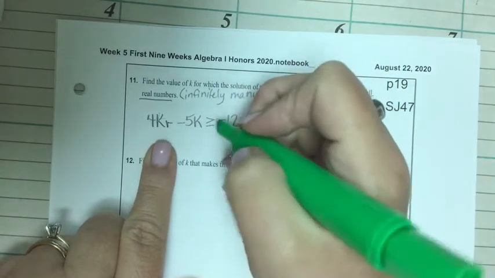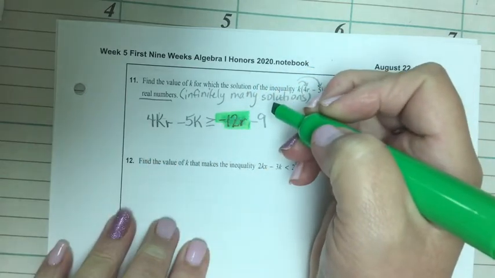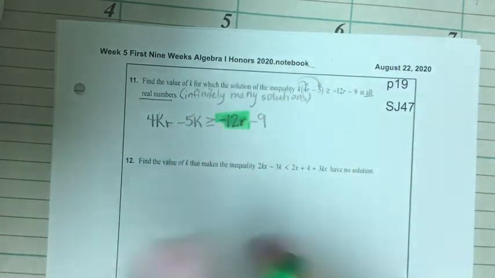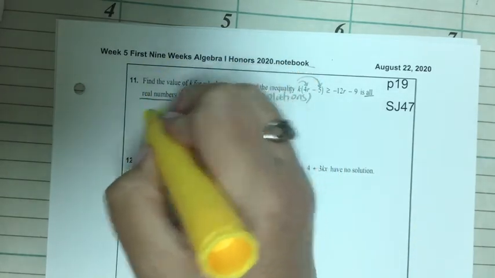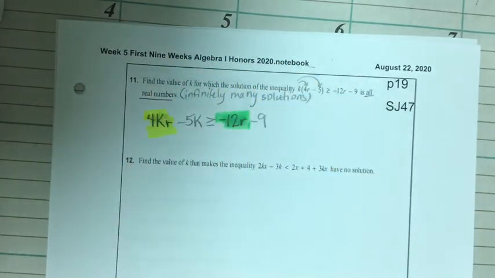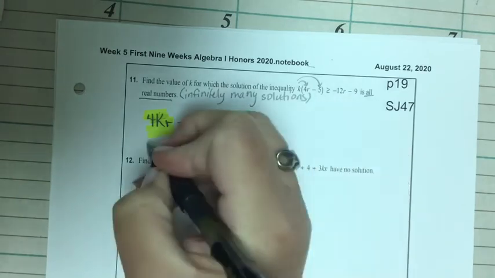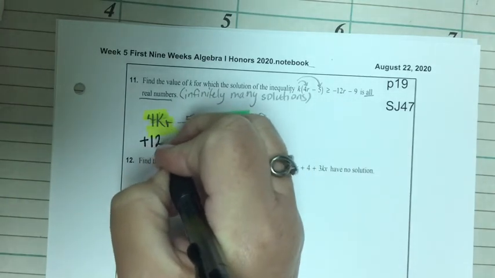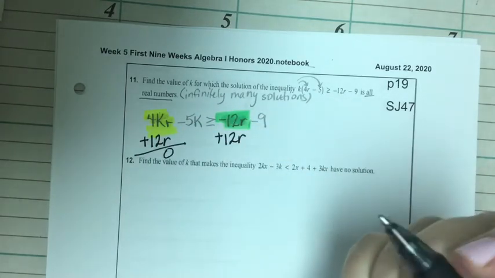So I want to be able to add 12r to 4kr. And I want that to make 0. I want that to make 0.